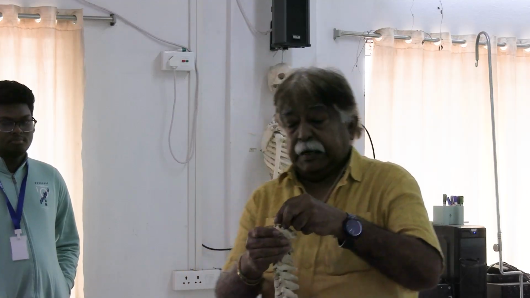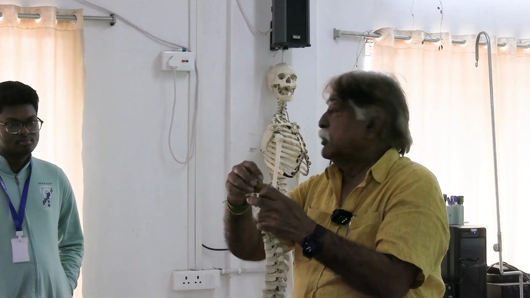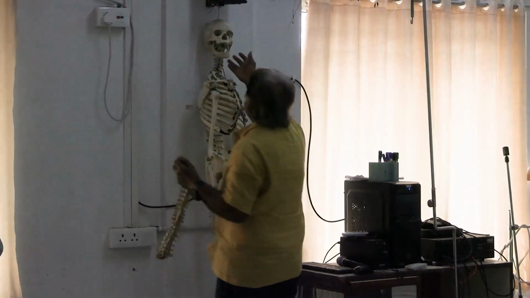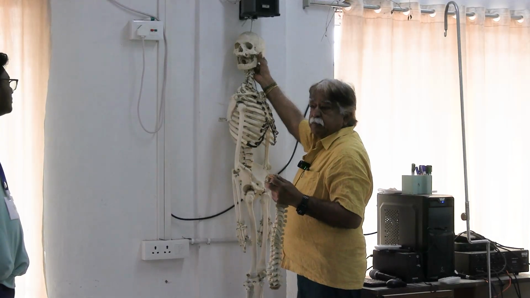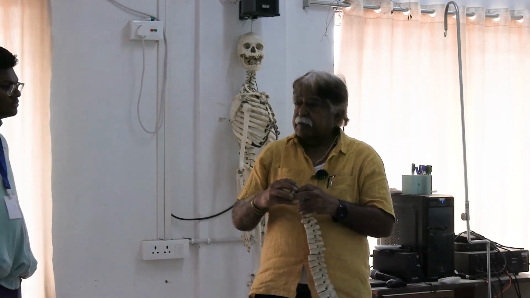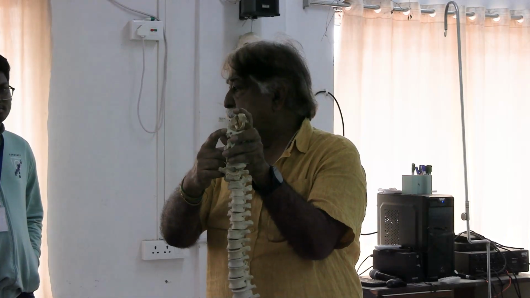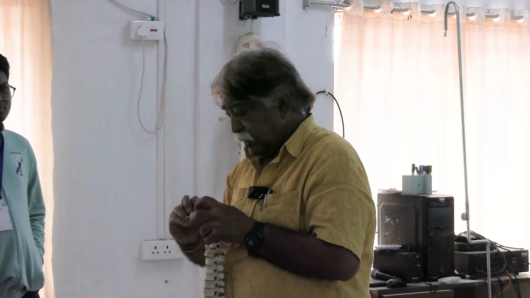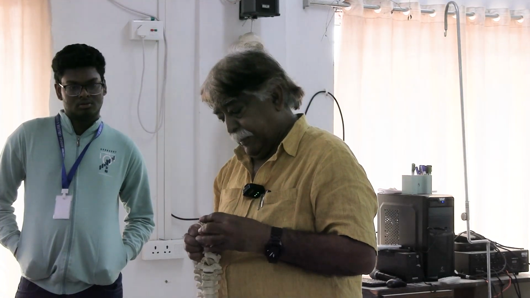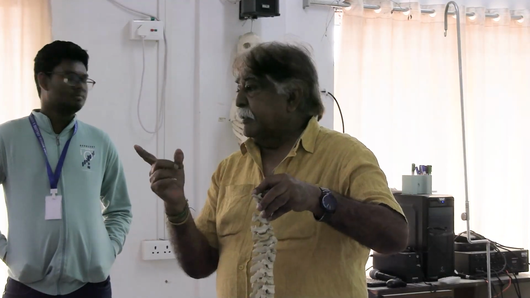Now, see what happens. The vertebra articulating with the skull is the first vertebra, and the second vertebra has a process. This is the dens. This is articulating with a small oval surface here, like this. Now what happens?